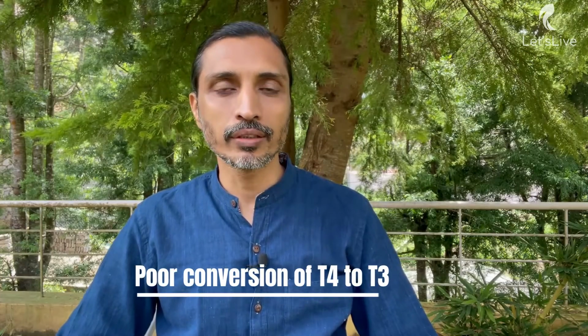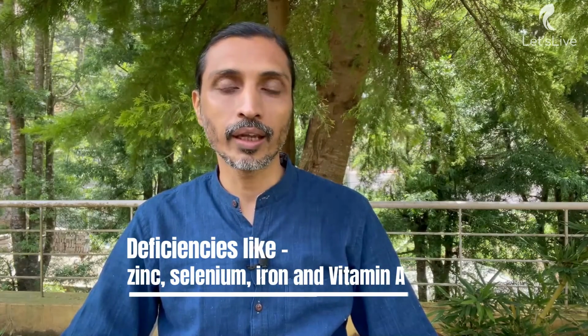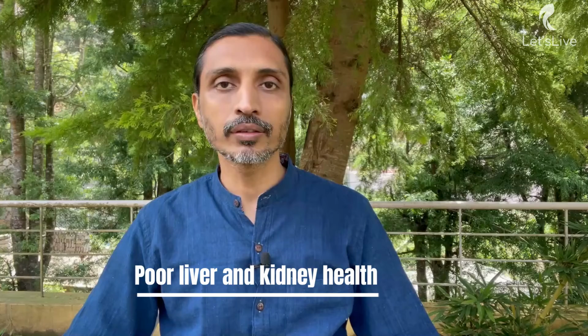The next common problem is poor conversion of T4 to T3. As I said, this is seldom checked, seldom diagnosed. Once again, raw material availability can impact this. What are the raw materials required? Selenium, zinc, iron, and vitamin A. Any of these, if they are low, the conversion will not happen properly. Poor kidney or liver health has a big impact on the conversion because these are the two main organs which convert T4 into T3 for systemic usage to be used across the body.